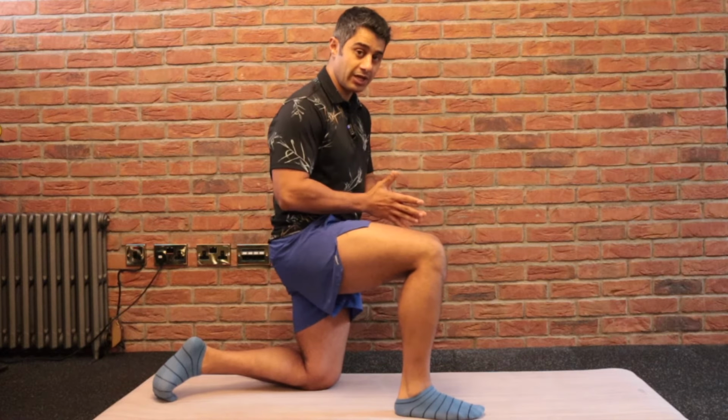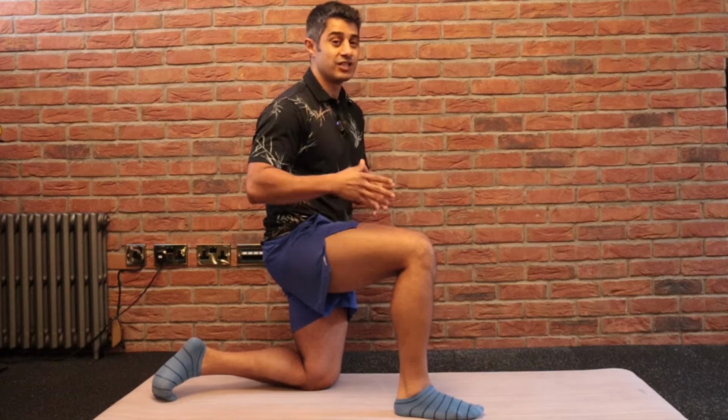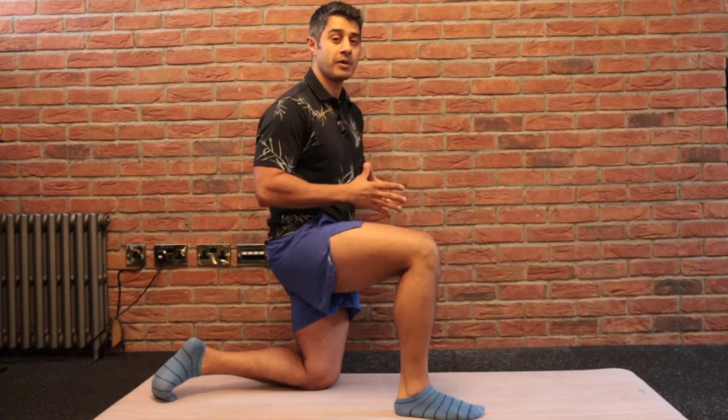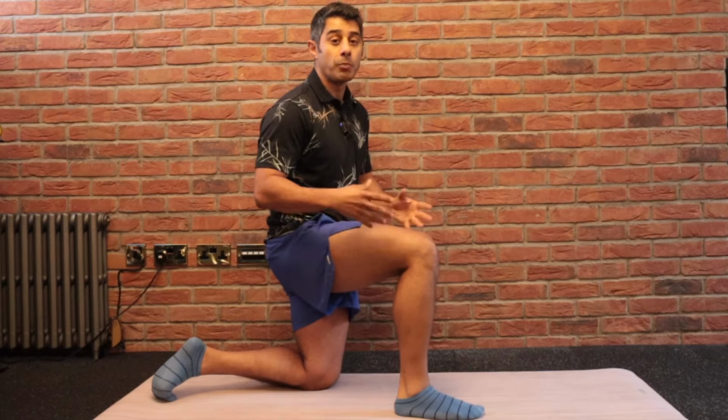You have to get this clear before following this routine. Make sure to check with your physician that there are no other signs and symptoms alongside foot drop that may require more invasive treatment options.